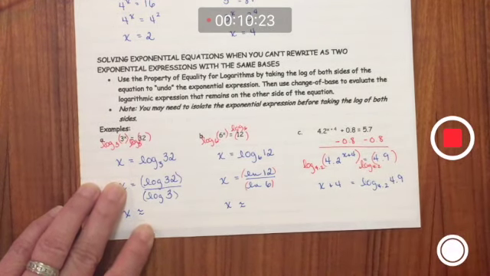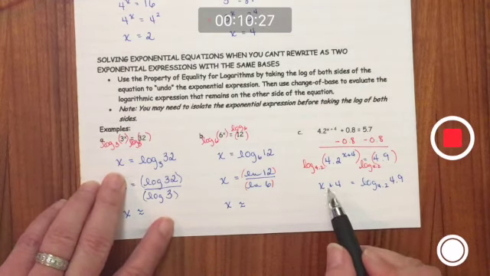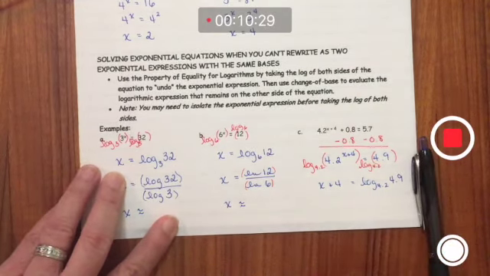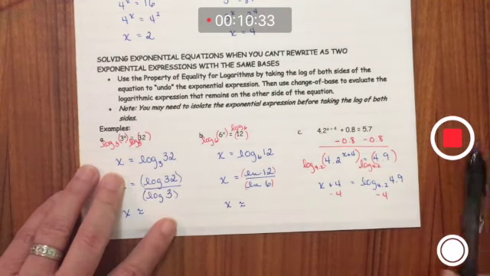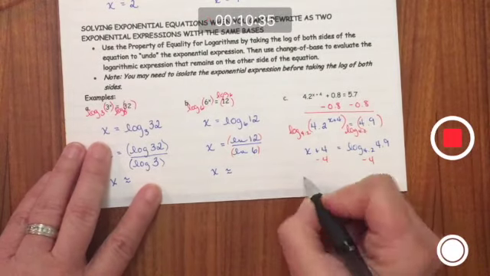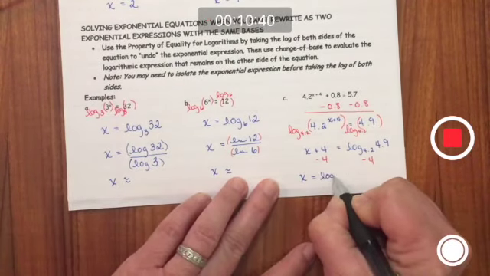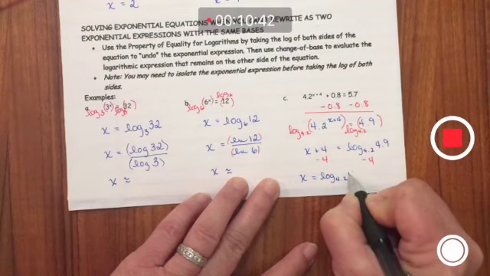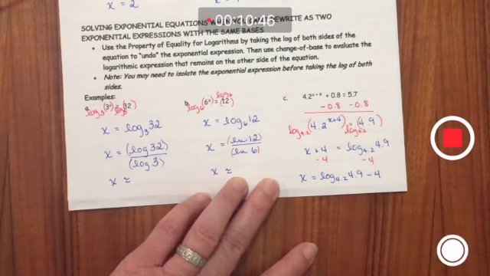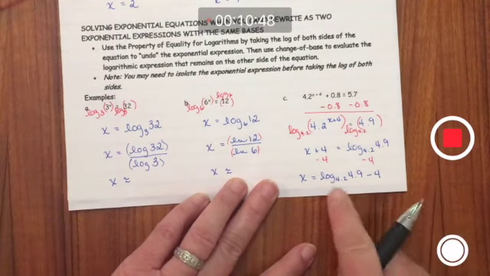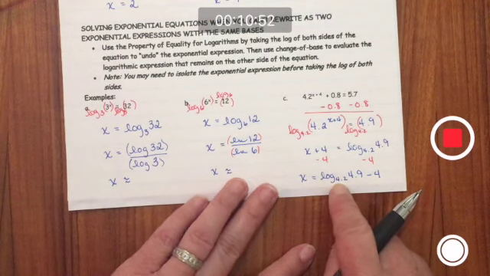And then because we haven't isolated x yet on the left side, I'm still going to need to subtract 4 from both sides. So we are going to get an exact value of log base 4.2 of 4.9 minus 4. And you can put all that in your calculator using change of base if your calculator doesn't do this for you.